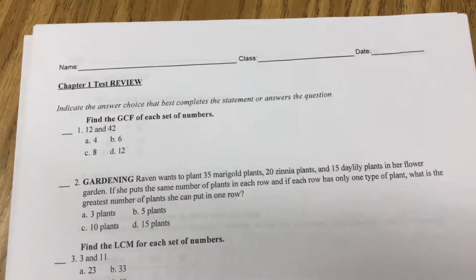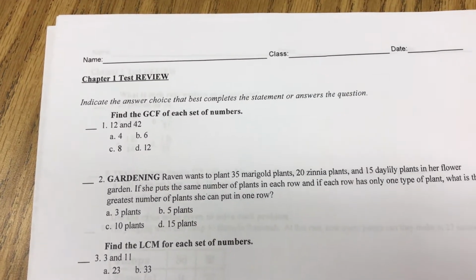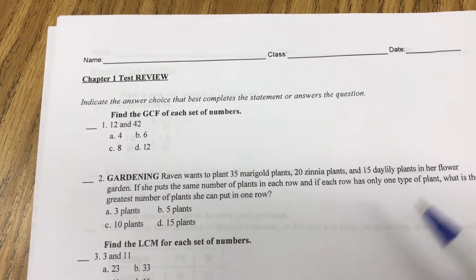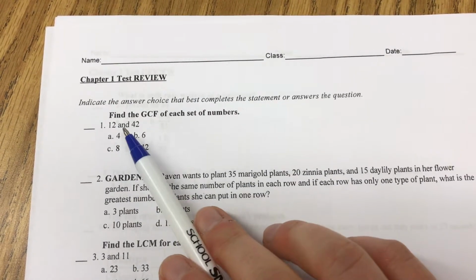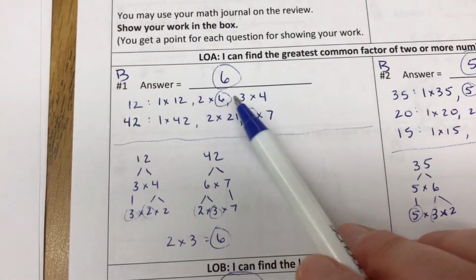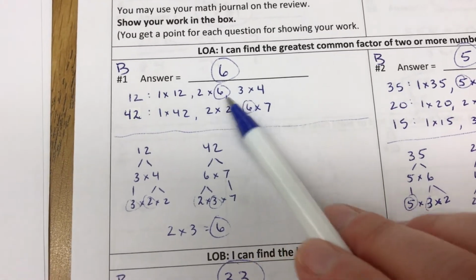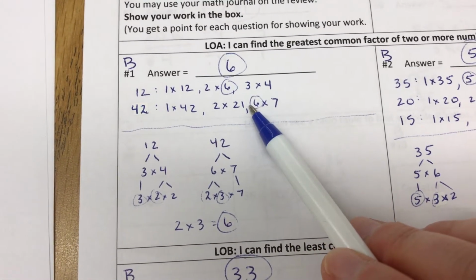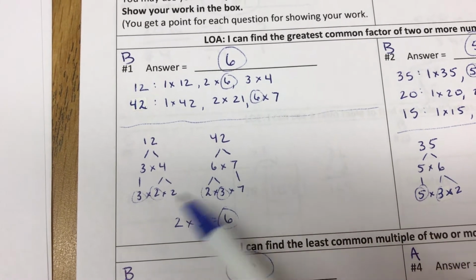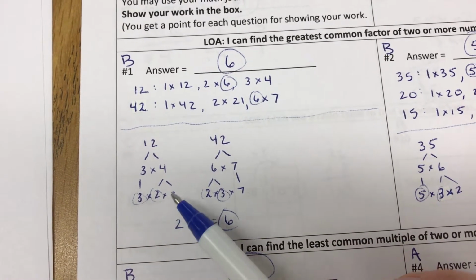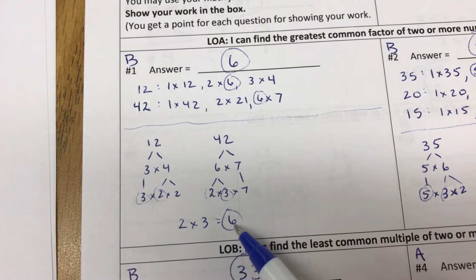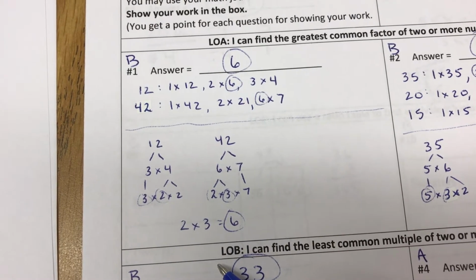All right, it's time to check our answers for the Chapter 1 test review. For number 1 and 2, we're finding greatest common factor. So greatest common factor of 12 and 42. You could have listed out the factors and found the one that was the greatest in common, or you could have done the trees, found the ones in common. 2 and 3 are the prime factors in common. 2 times 3 is 6.